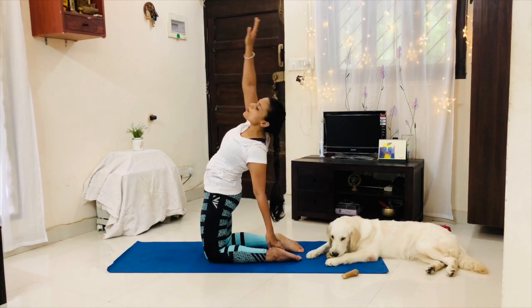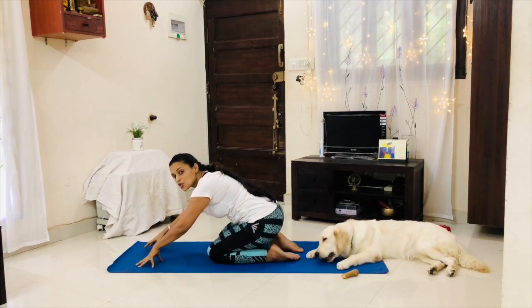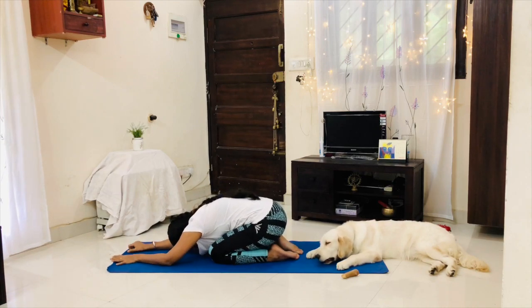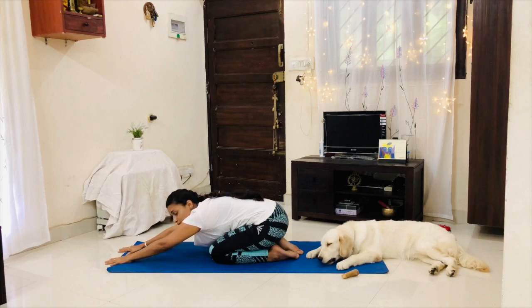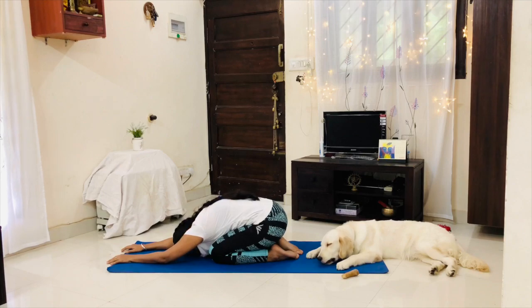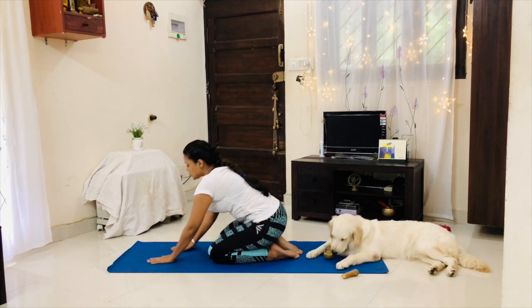And slowly bring one arm out at a time. Very gently sit back into child's pose. Now remember, in child's pose, do not stay here. This is still active. We are trying to stretch the spine as much as possible. Sink down into the floor and breathe. 3, 2, and 1. And gently come up.